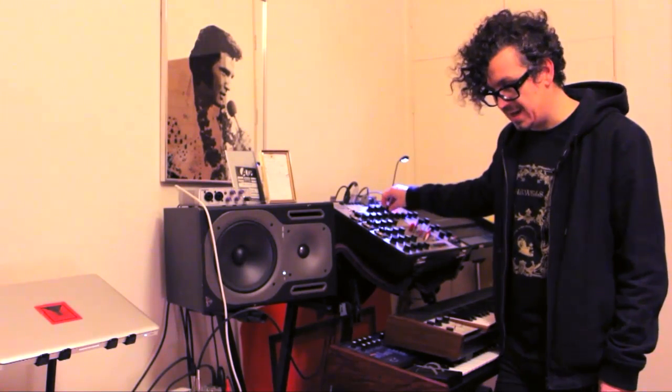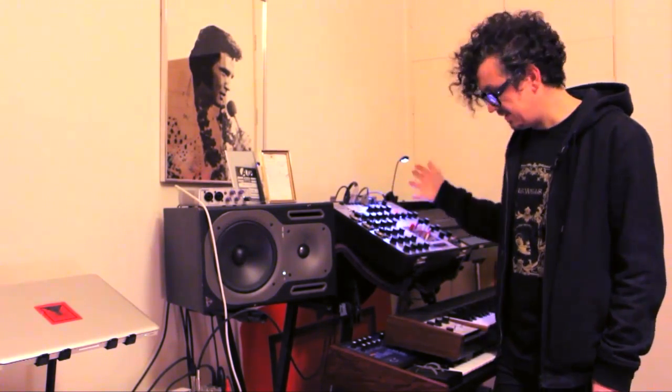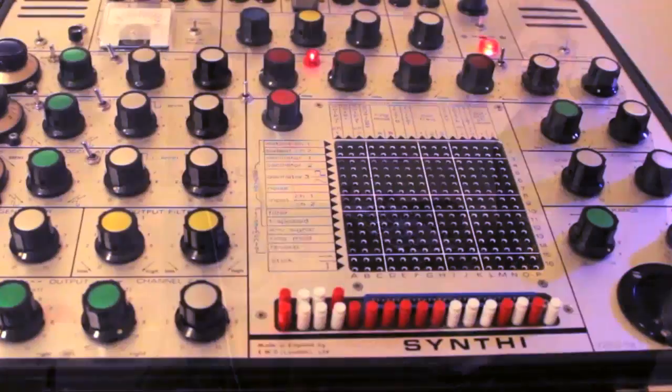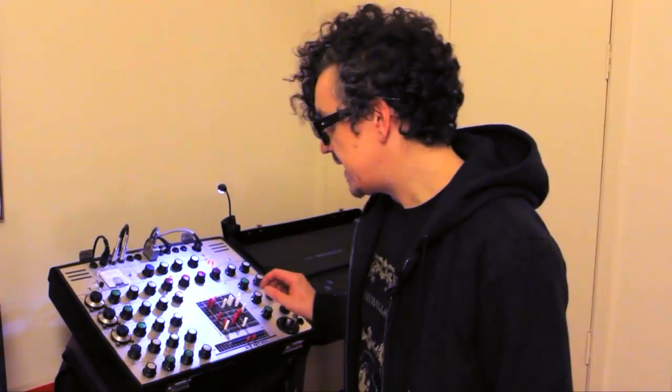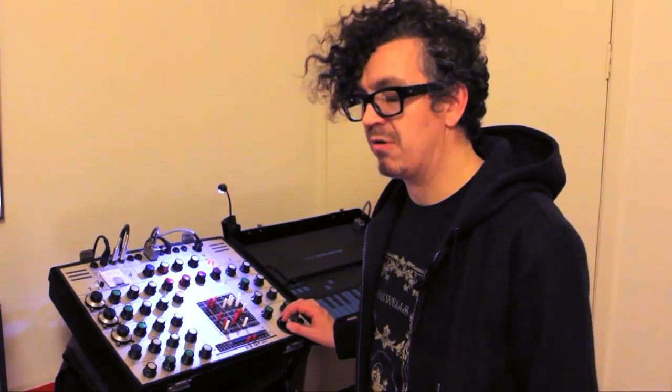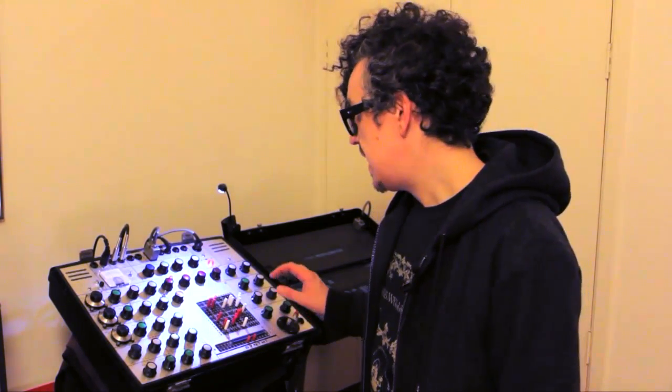I make music under the name Other Places, and this is the EMS Synthi AKS synthesizer. The Synthi AKS is actually quite a simple synthesizer that can generate incredibly complex sounds.